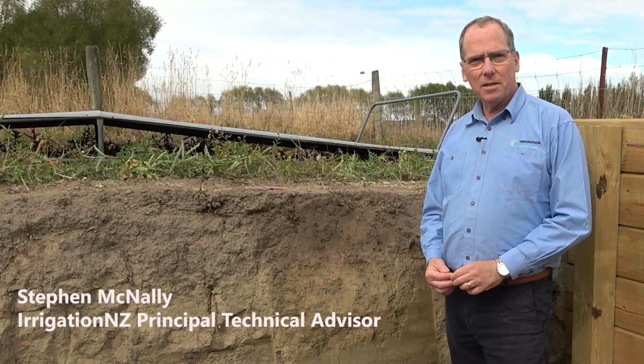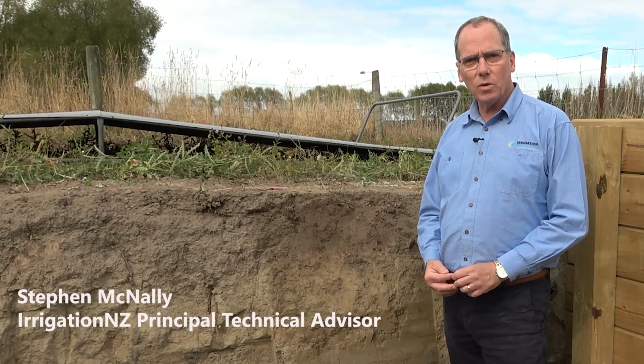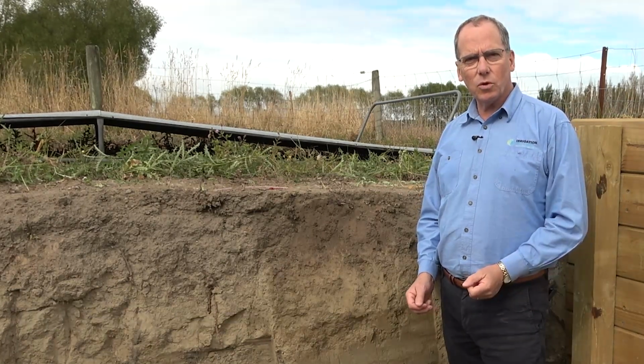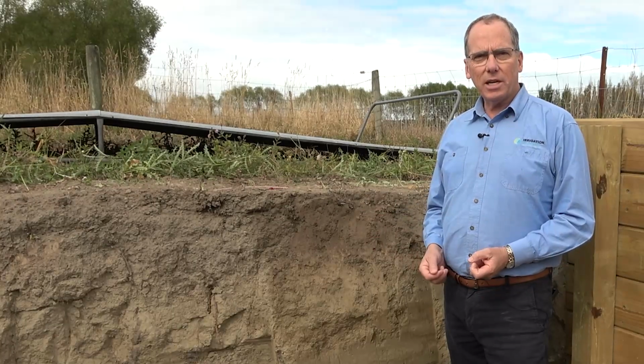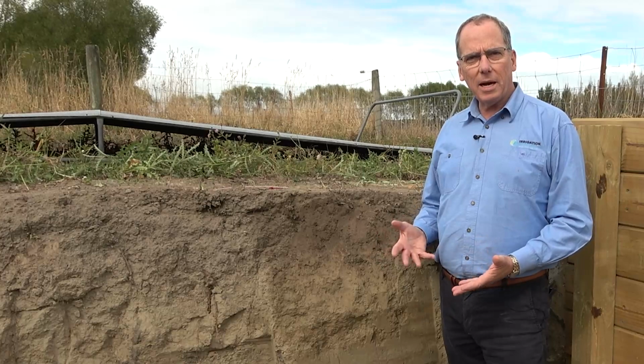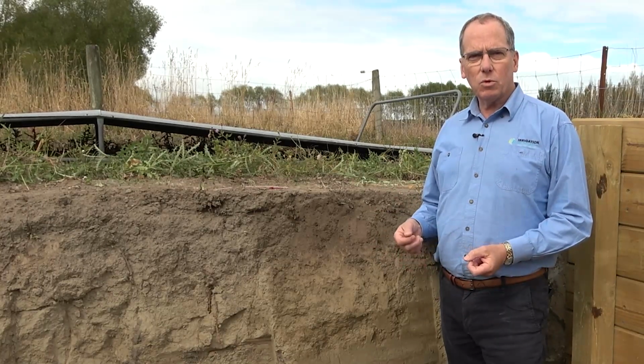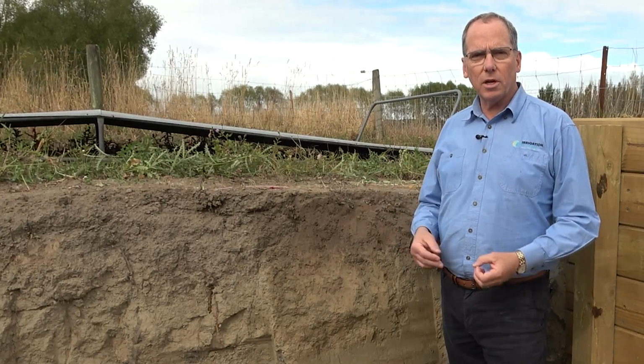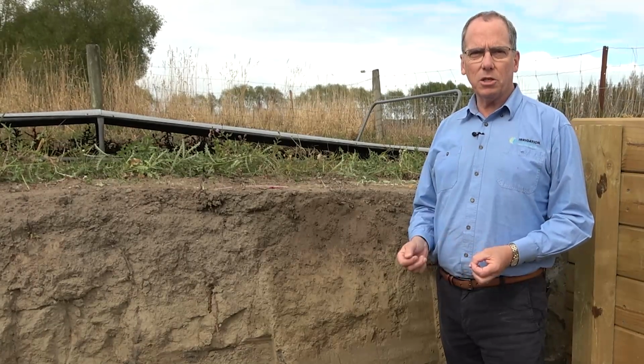We're here in Lincoln University today to talk about soils and some of the intricacies of soil structure and the way that interacts with soil moisture. So we're going to look at the way soils are made up, what the components are, and then we'll talk about where the water resides in the soil profile in relation to the plant roots.